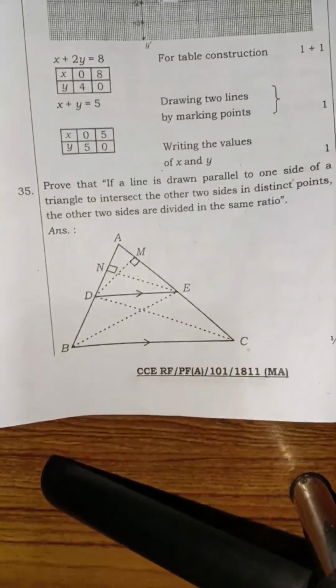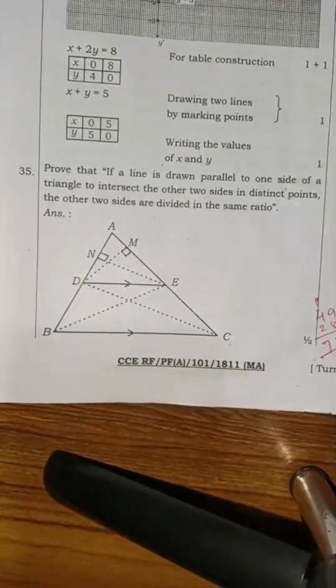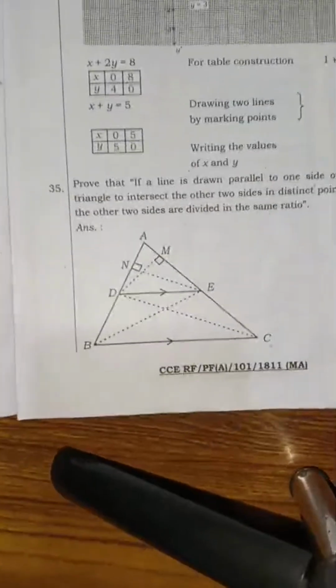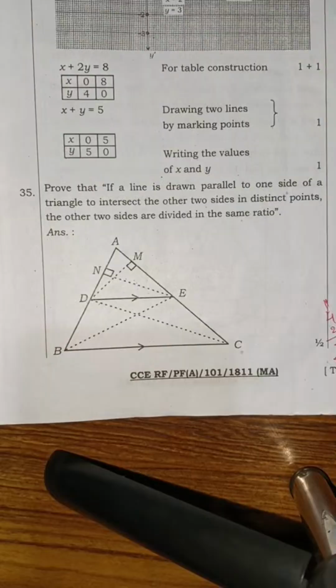Now the theorem is also given. You observe clearly. This theorem also you have to write for this one. It can also be attempted easily in the 4 marks, because easy problems will be given by the board in the 4 marks.